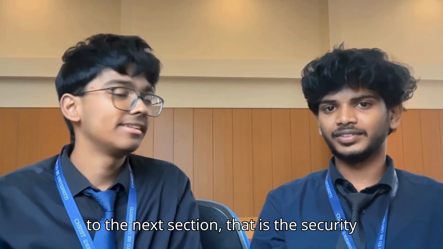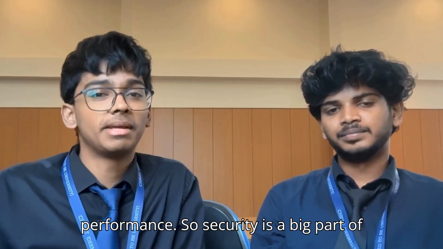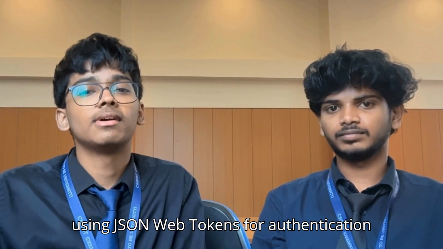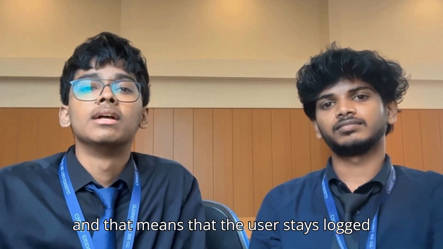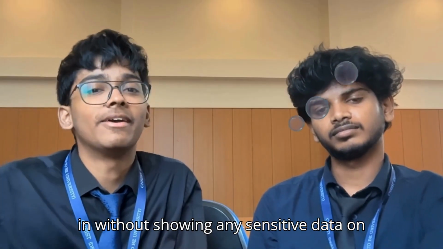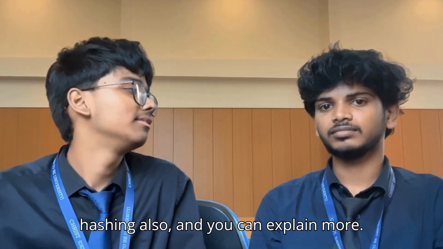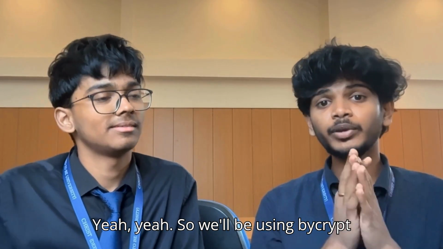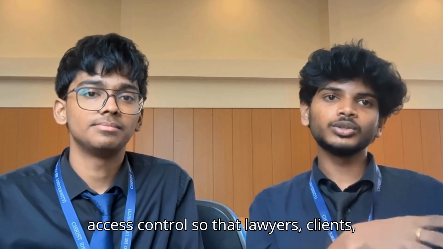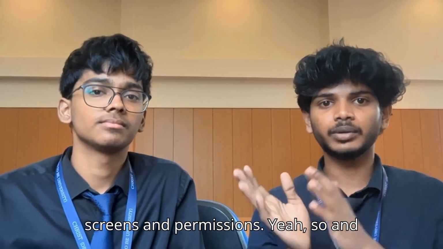So coming to the next section, that is security, data handling, and performance. Security is a big part of our app, as we all know. We'll be using JSON Web Tokens for authentication, and that means the user stays logged in without storing any sensitive data on their device. We'll be using bcrypt hashing for passwords and role-based access control so that lawyers, clients, clerks, and admins all see different screens and permissions.